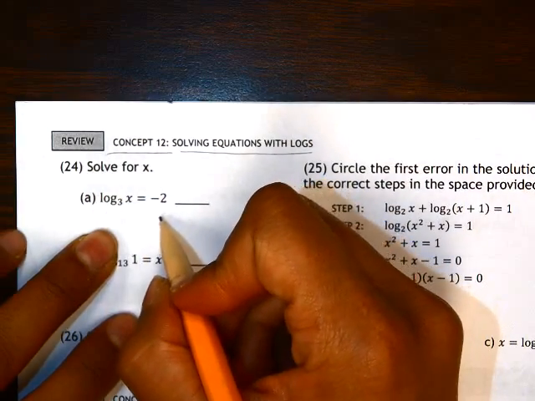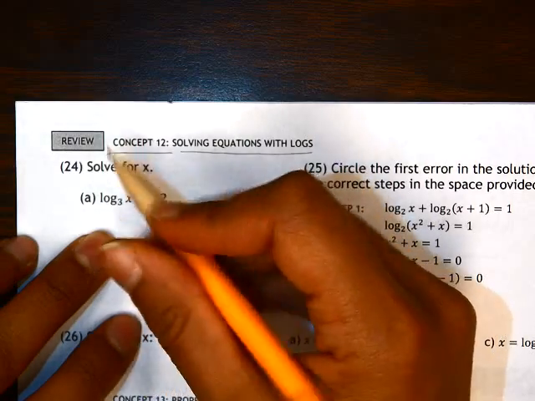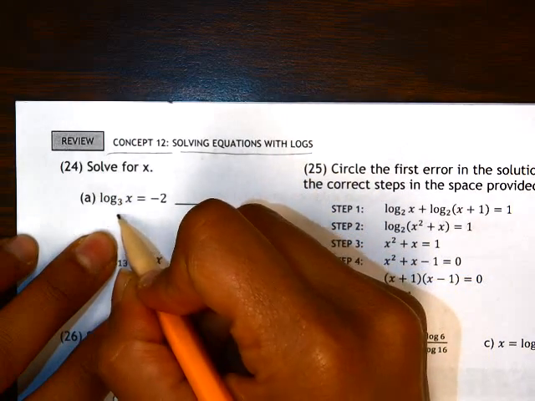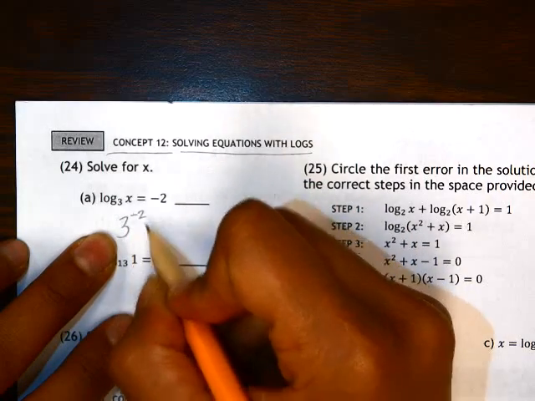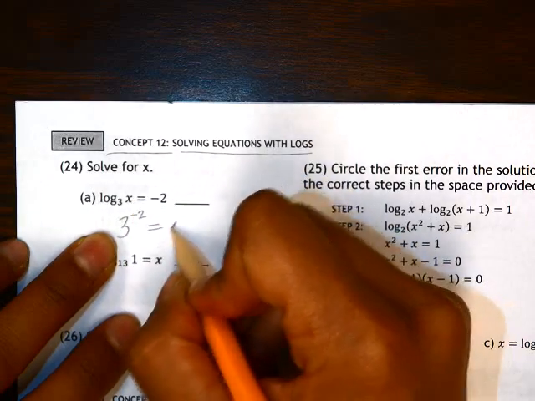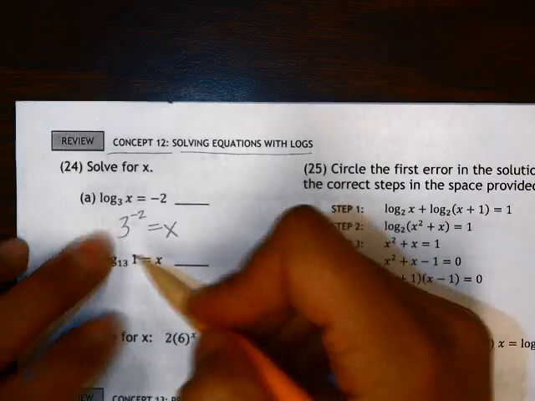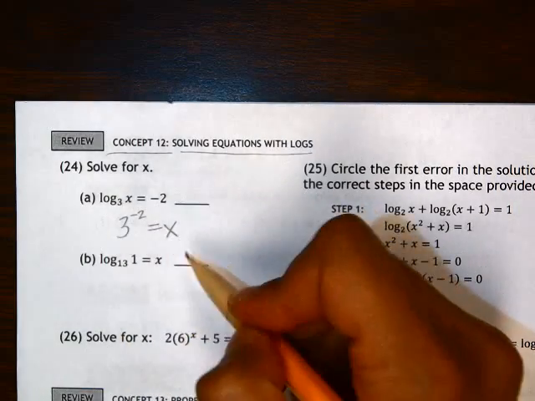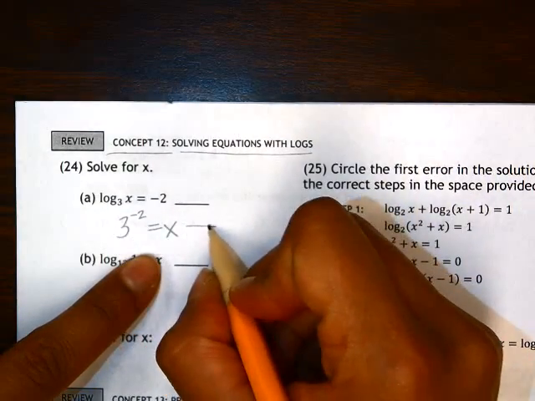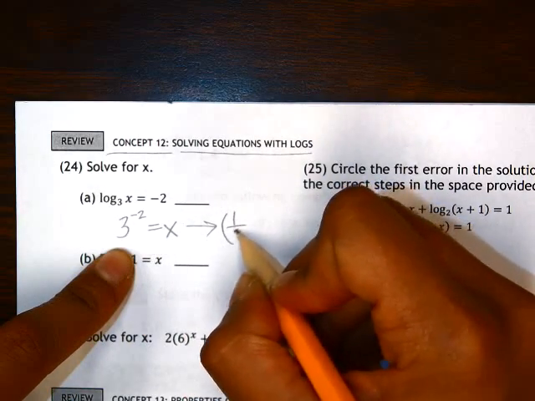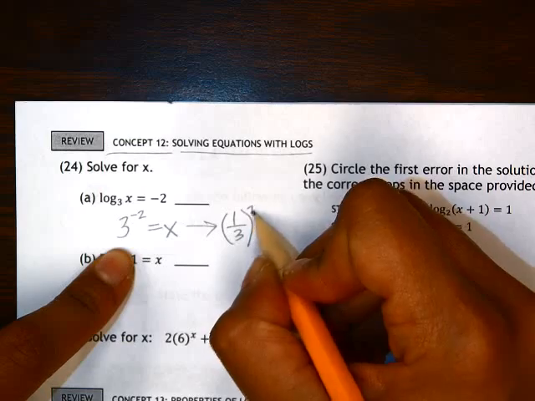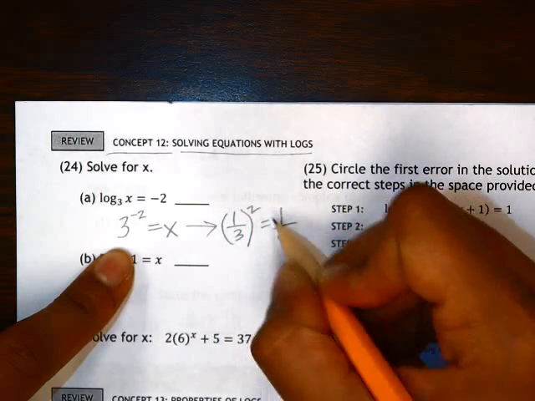So we can change this to exponential form to get rid of the log by writing it as base of 3 exponent negative 2. So 3 to the negative 2 equals x. By writing it in exponential form without the log, it's very easy now to determine what x is. So simplifying 3 to the negative 2, that's 1 over 3 to the positive 2, which is 1/9.